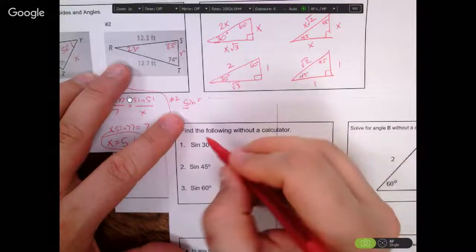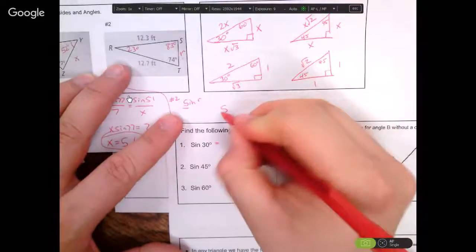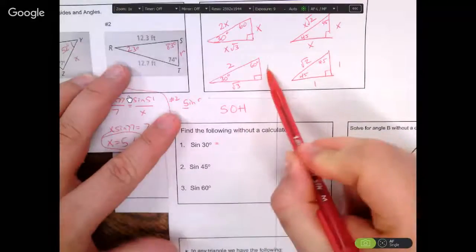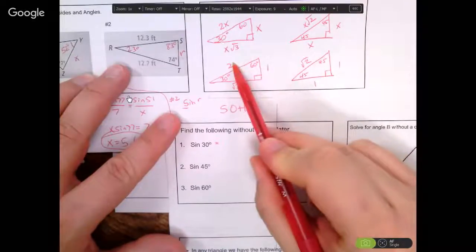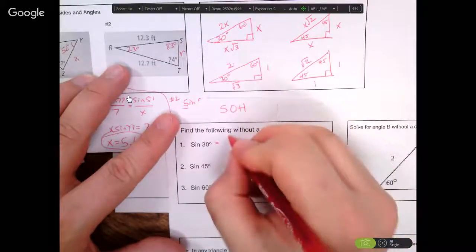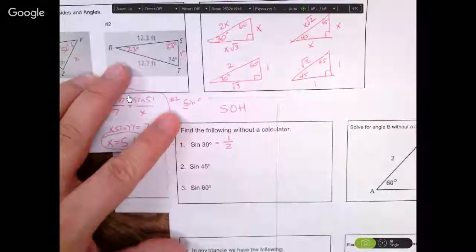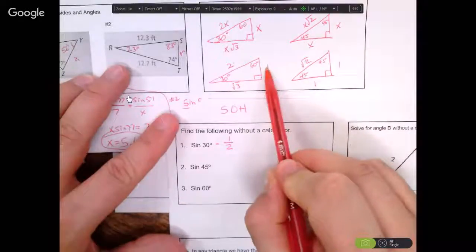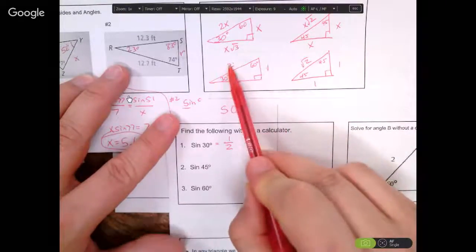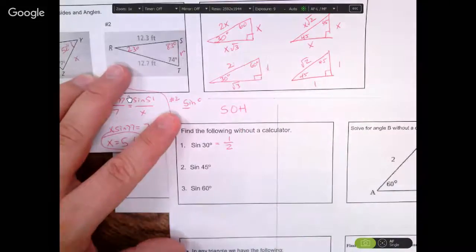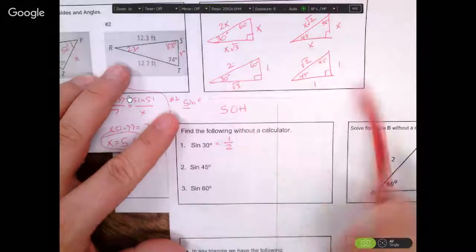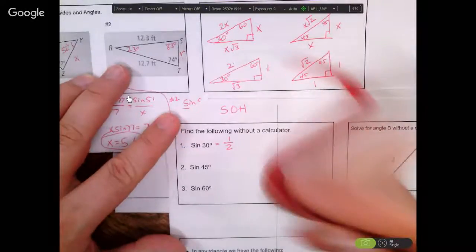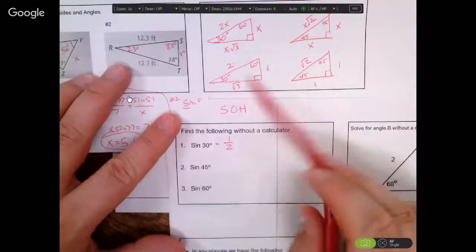Sine, so if we go SOHCAHTOA, sine is just the SOH part. So the sine of 30 is opposite over hypotenuse, which is 1 over 2, so the sine of 30 is 1/2. So if you can draw these triangles, and I ask you what's the tangent of 45, or what's the sine of 60, you can do all the trig functions of these angles.